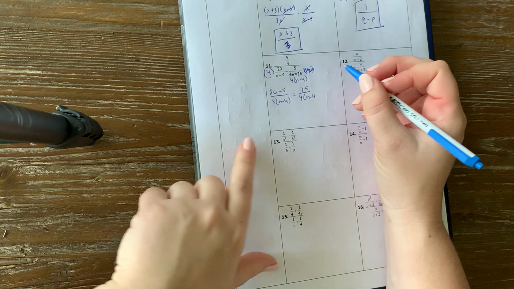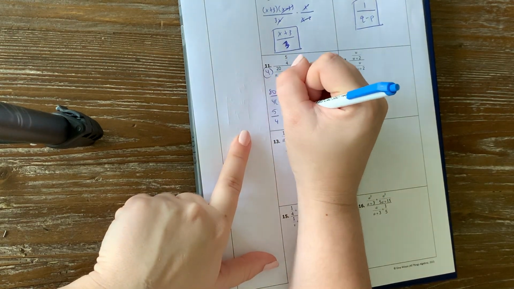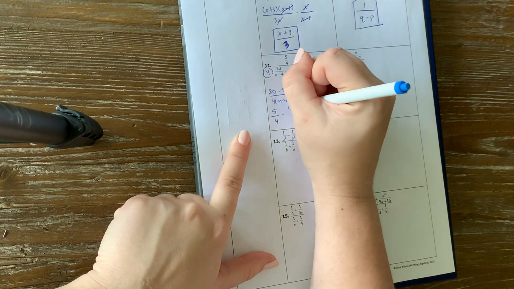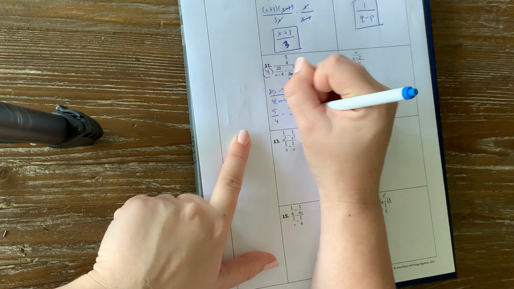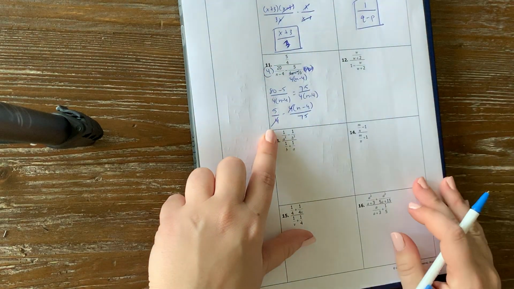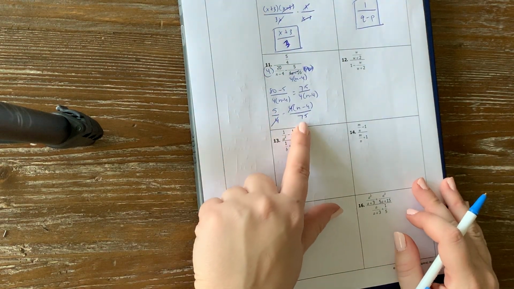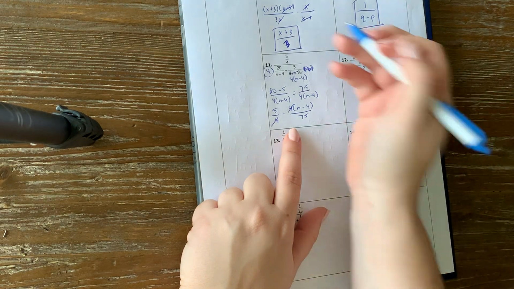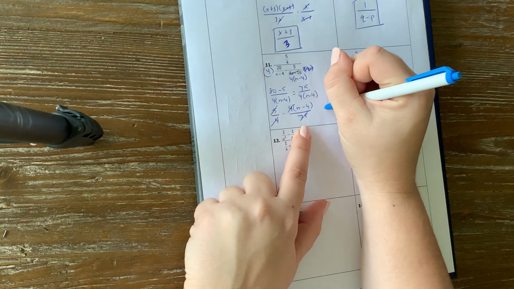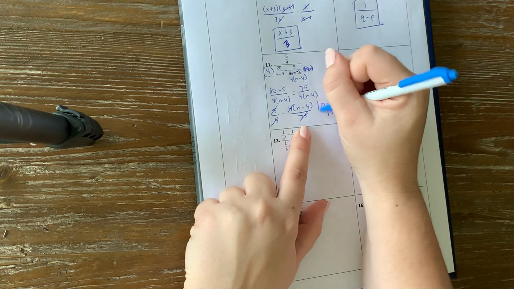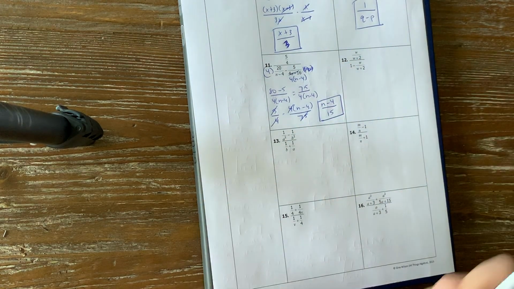So if we rewrite that, that's 5/4 times this reciprocal, which is 4n minus 4 over 75. Okay, so then our 4's are going to cancel each other out. 5 over 75 is going to simplify down to 1 over 15. So we have n minus 4 over 15 is going to be our final answer.